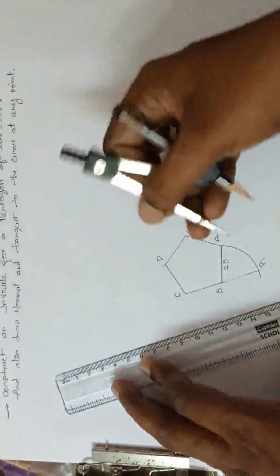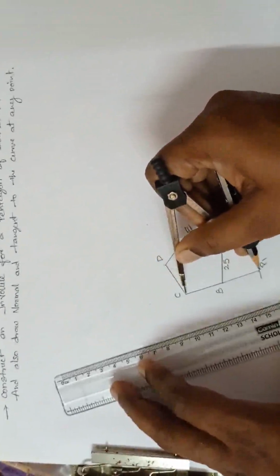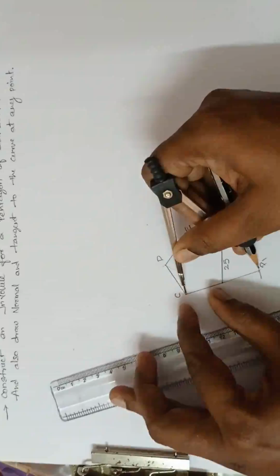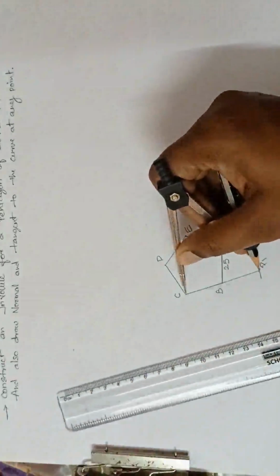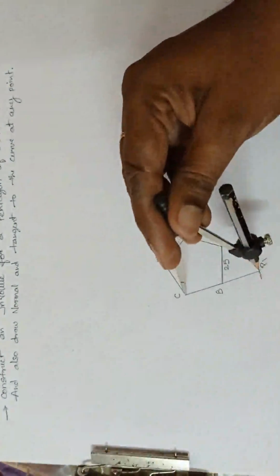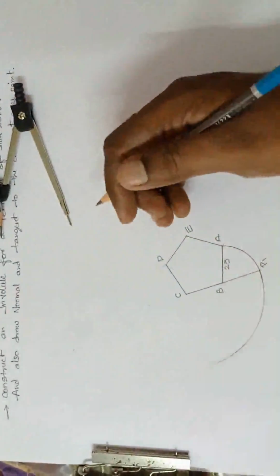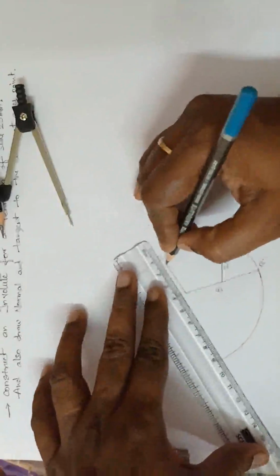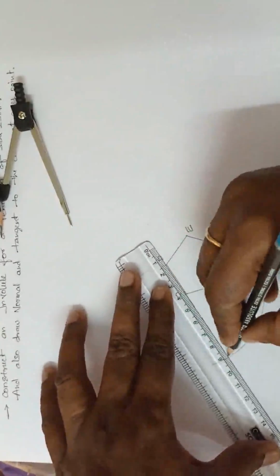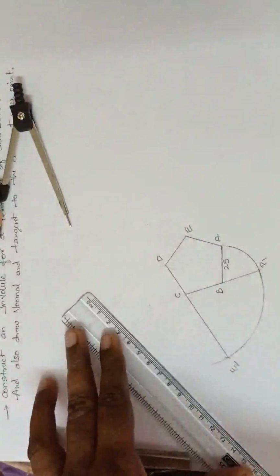Next, take radius CP1. I am adding another side: BP1 is one side and BC is the next side, so I am adding another. With C as the center and CP1 as the radius, draw a curve. Up to where? DC, the next third side, should be in a straight line. So I will extend this one. Now this is point P2.